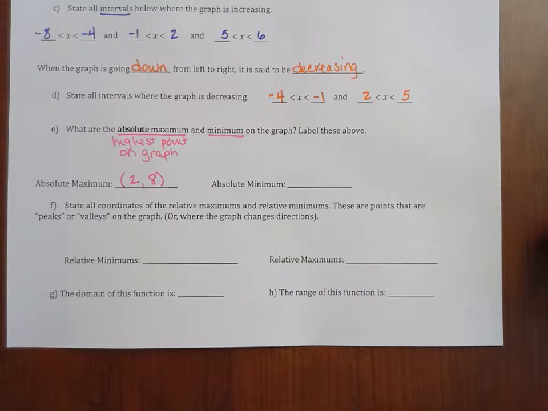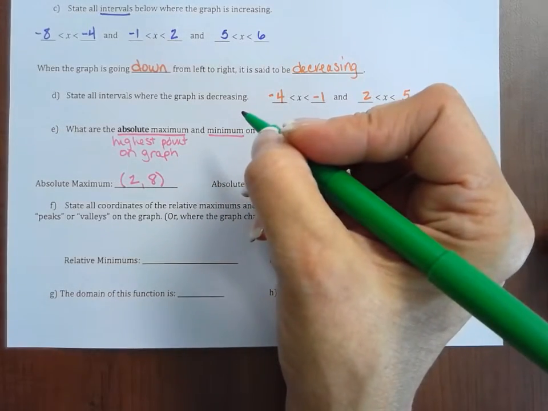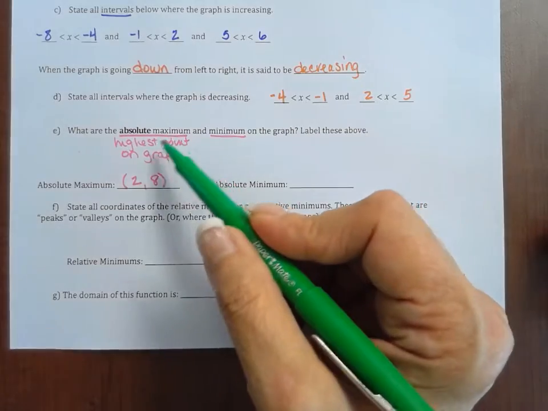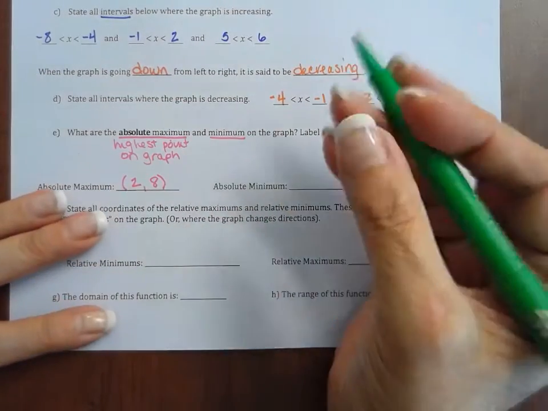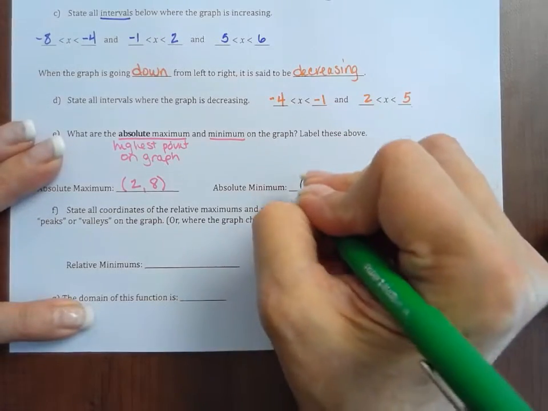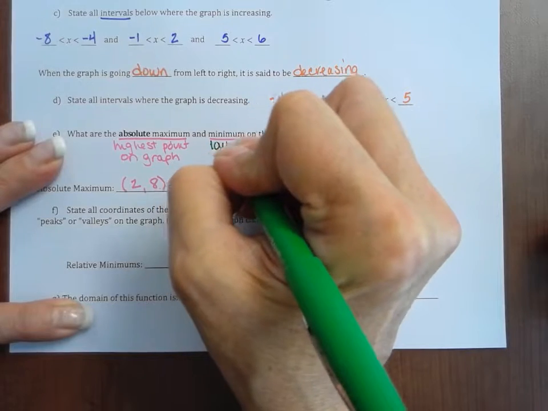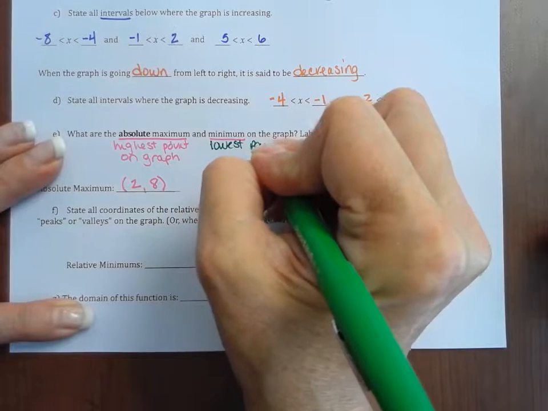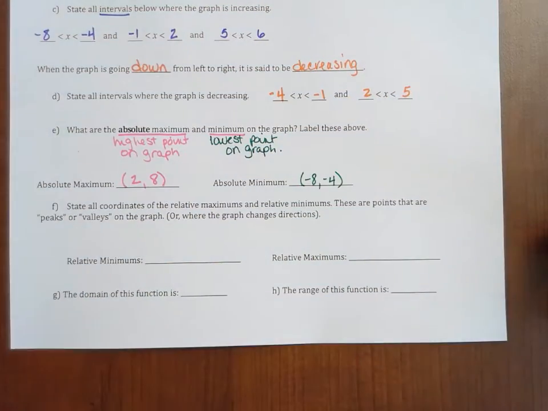All right, then, Anisha's absent. Matthew, what's the absolute minimum going to be? If the absolute maximum is the highest point, what's the absolute minimum going to be? Yep, because it's going to be the lowest point on the graph. Okay.